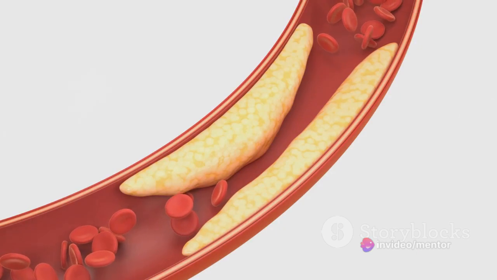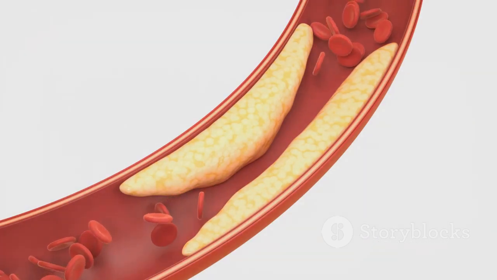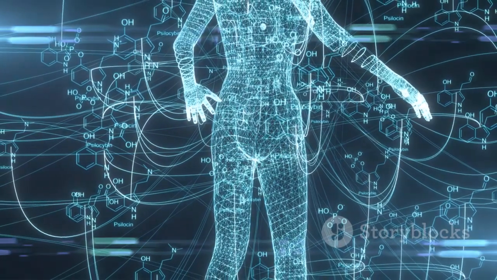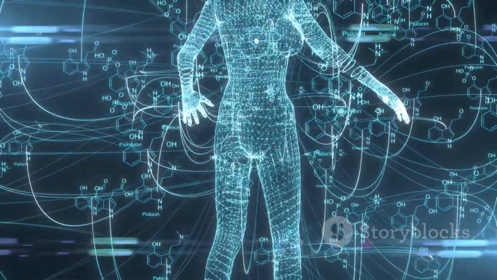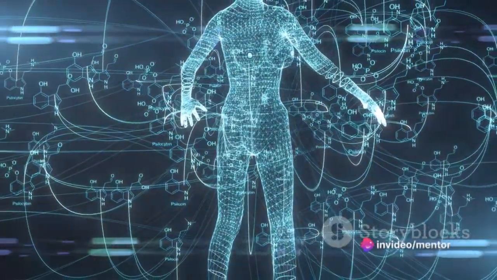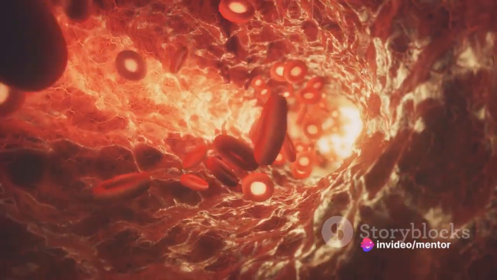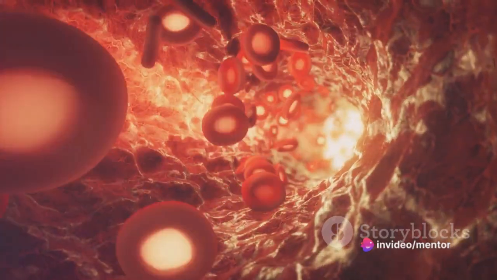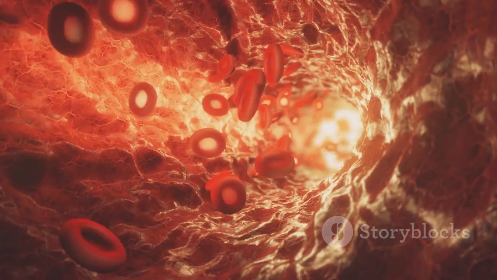Fatty acid oxidation begins with the mobilization of fatty acids. These are released from storage molecules such as triglycerides in adipose tissue. Hormones like adrenaline and glucagon kickstart lipolysis, the breakdown of triglycerides into glycerol and fatty acids. These fatty acids are then transported into the bloodstream, bound to carrier proteins called albumin.